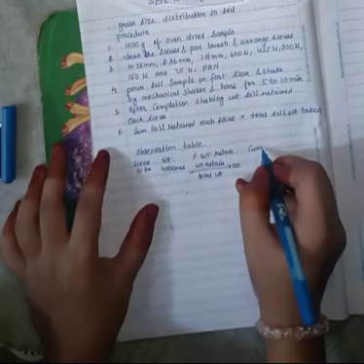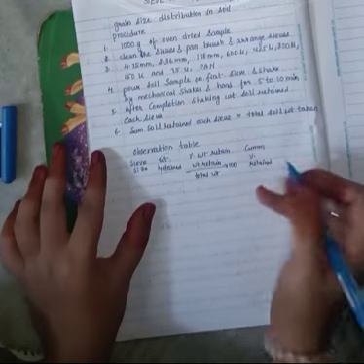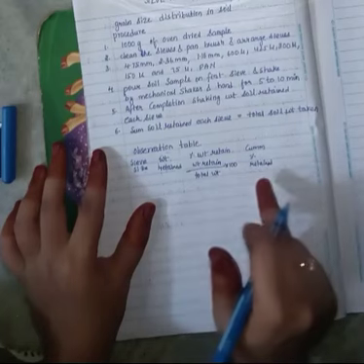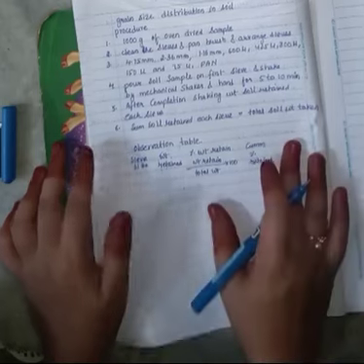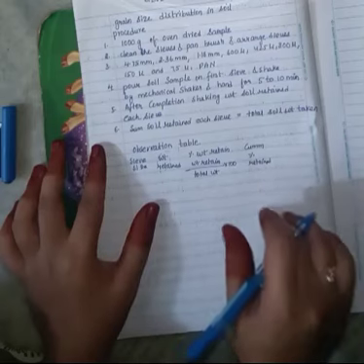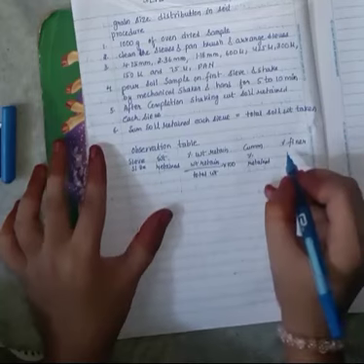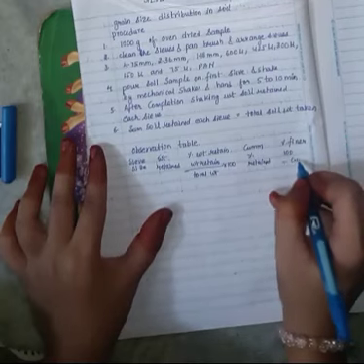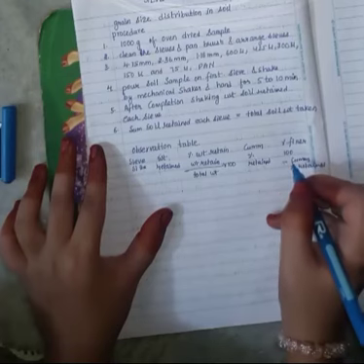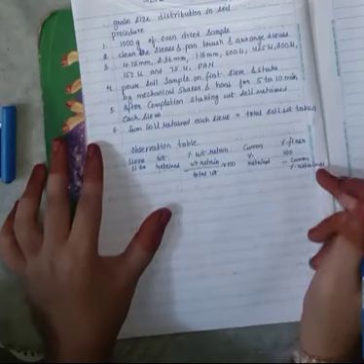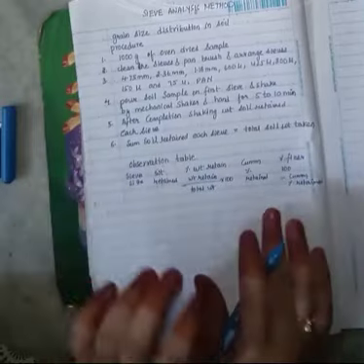Next column is cumulative percentage retained. For calculating the cumulative percentage retained, the first value remains the same. For the next value, we add the two values. Like this, we can calculate the cumulative percentage retained. In our final column, we take the percent finer. How do we get it? 100 minus cumulative percentage retained. When we subtract the cumulative percentage retained from 100, we get the percentage finer. So this is the observation table of the sieve analysis method.